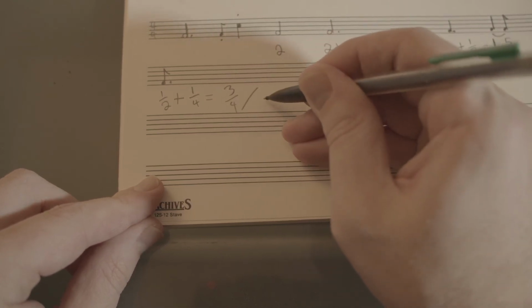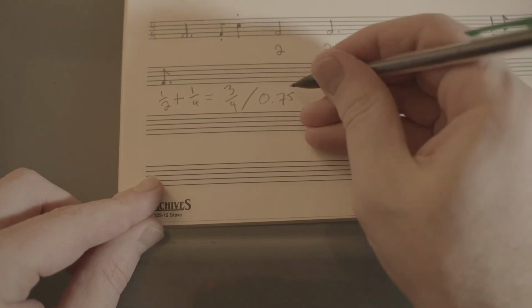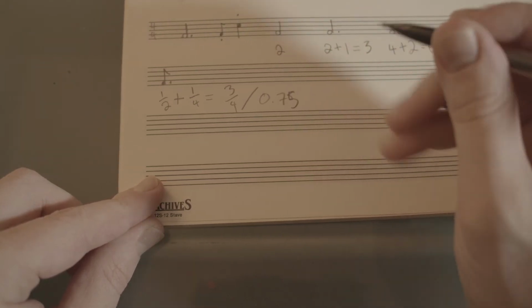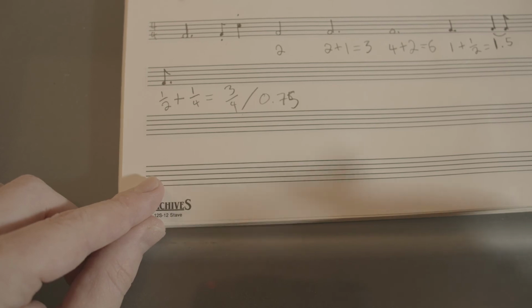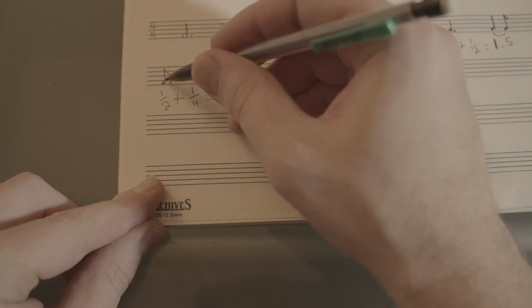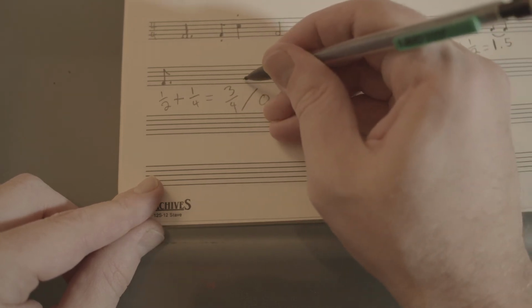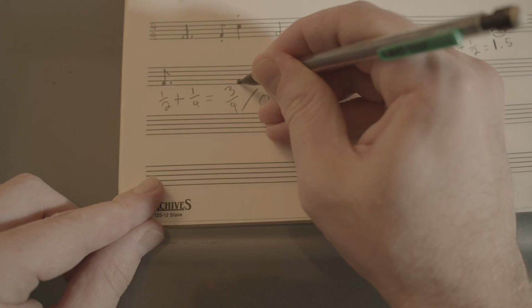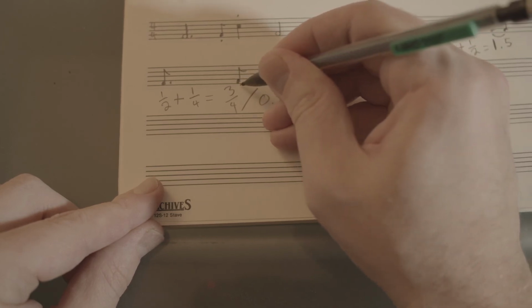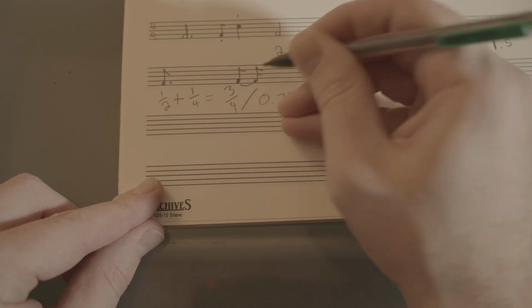Or you could think of it as 0.75 of a beat. Now, we never would use these terms. I would never be playing music and say, hold that for 0.75 of a beat. But what does this mean in real terms? What's another way to think of a dotted eighth note? Well, it would just be like an eighth note tied to a 16th note.